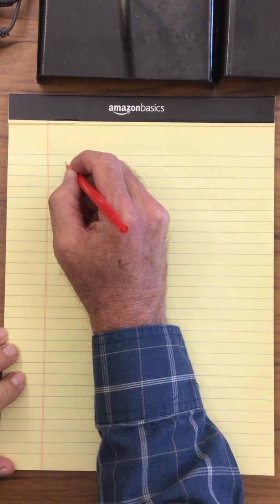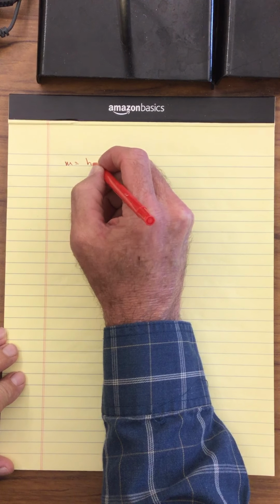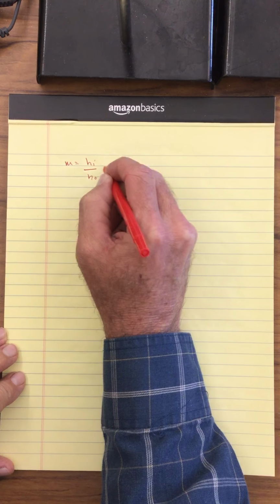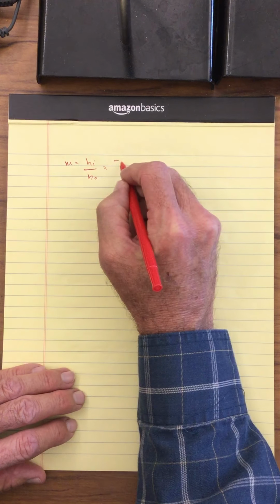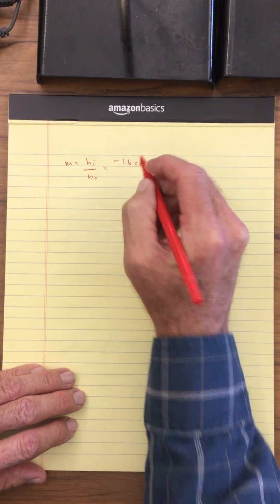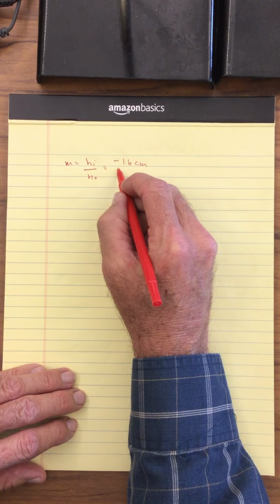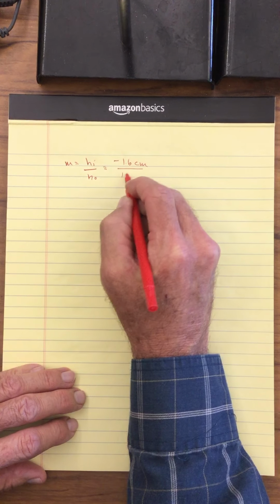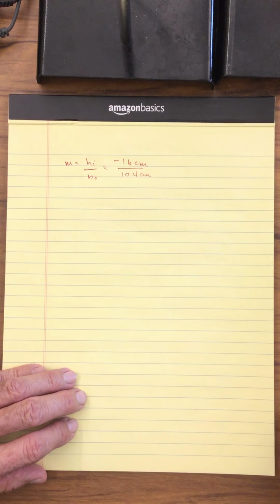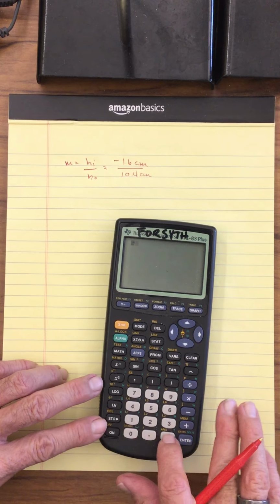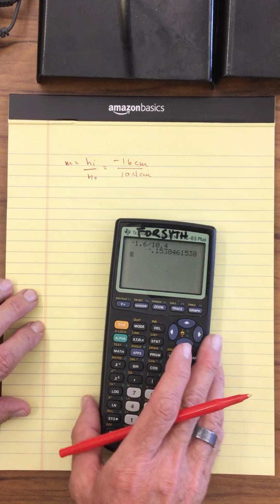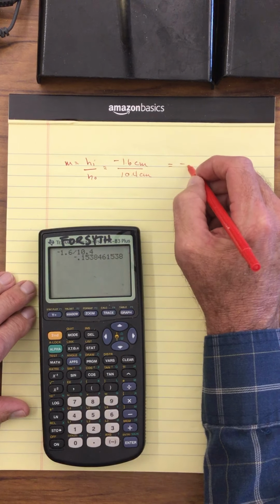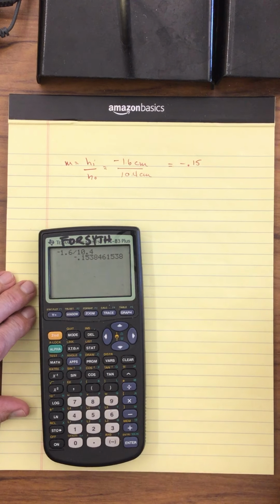Okay, so the magnification equals the height of the image over the height of the object. We just calculated this, and it is negative 1.6 centimeters, and the height of the object is 10.4 centimeters. So if I take negative 1.6 and divide it by 10.4, this gives me negative 0.15. No units because the centimeters are going to cancel each other out.